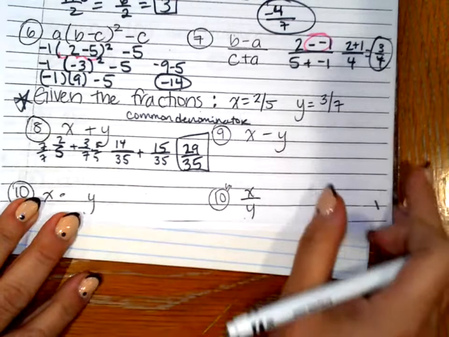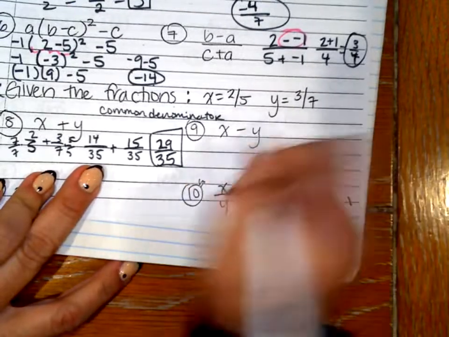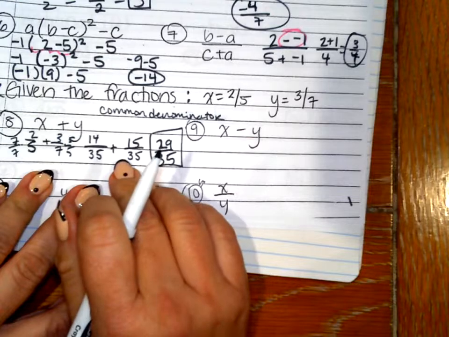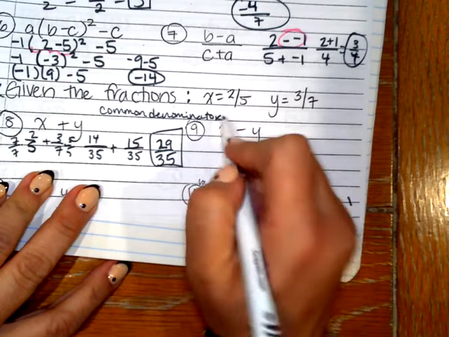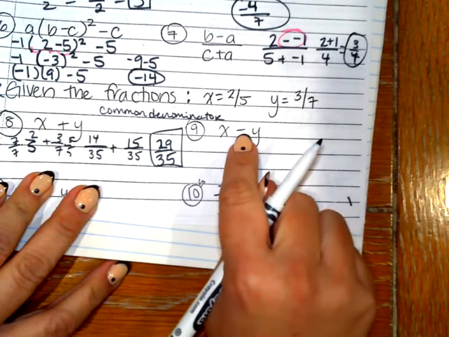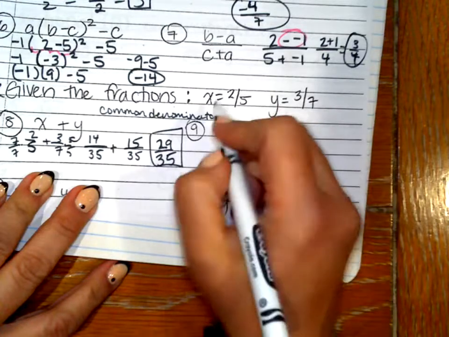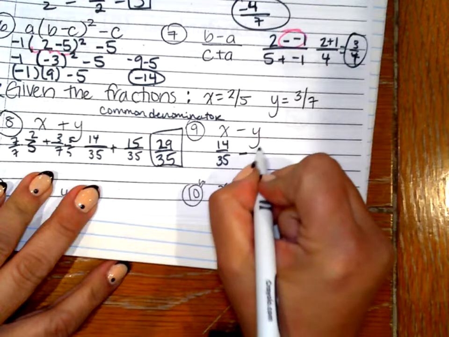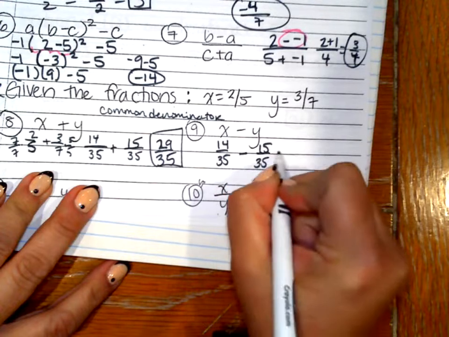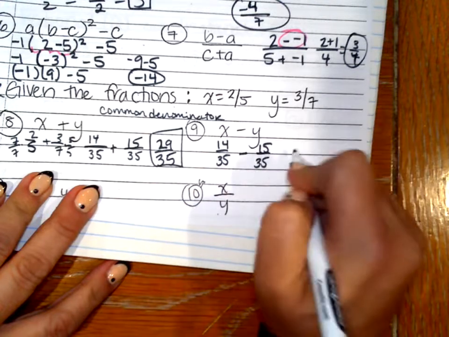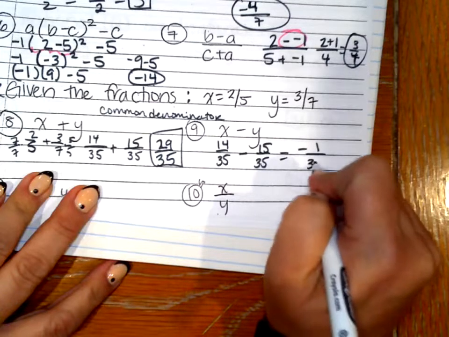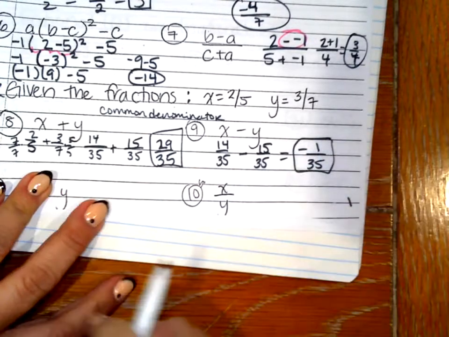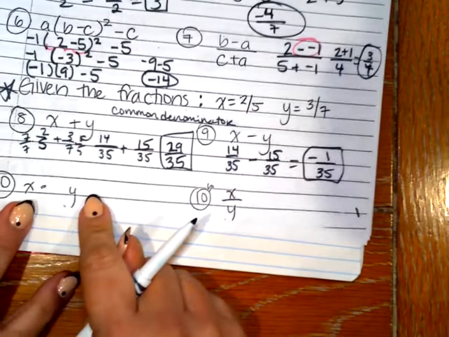For this right here, I'm not going to do all this work again because I already did it for this. This is the same fractions. All I'm doing is changing the sign. So this is 14/35 minus 15/35. Again, your denominator stays the same. Gives me -1/35. Multiplication.